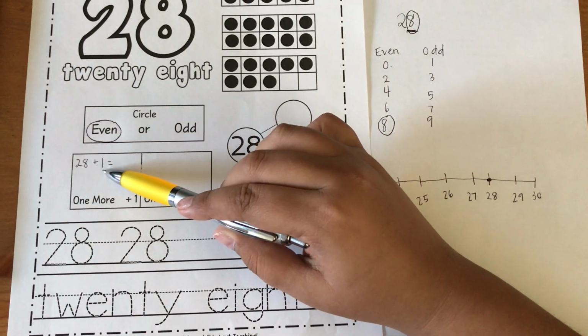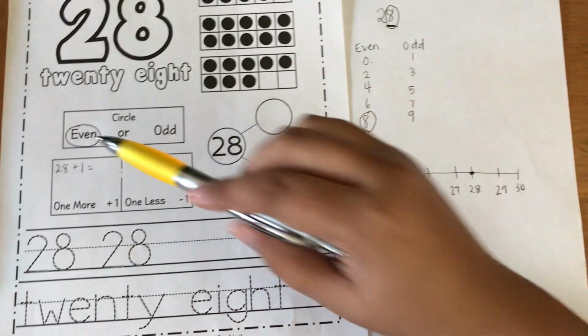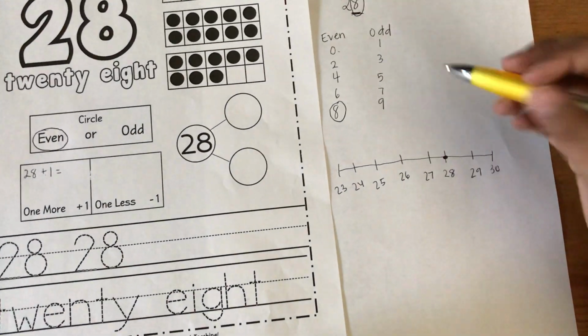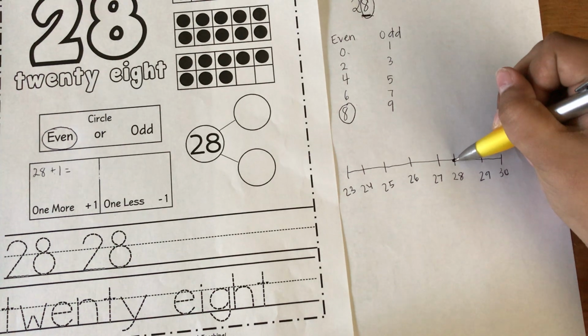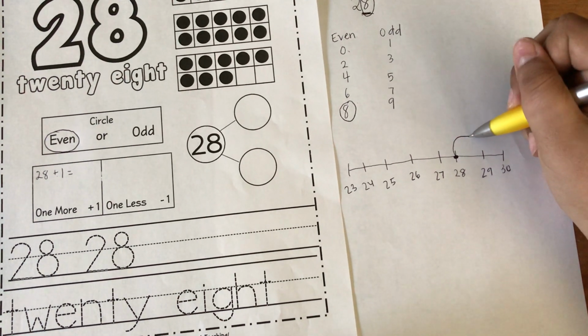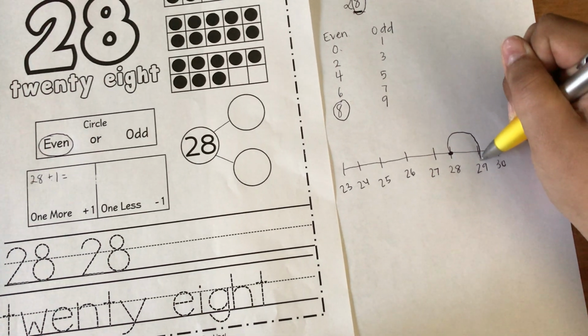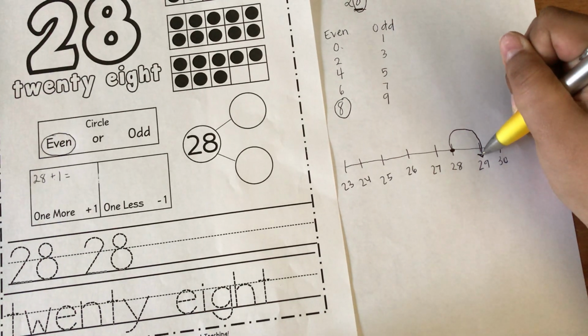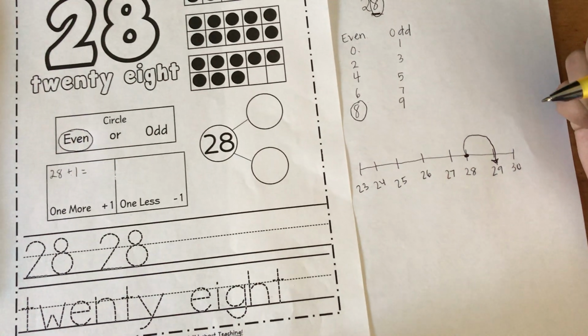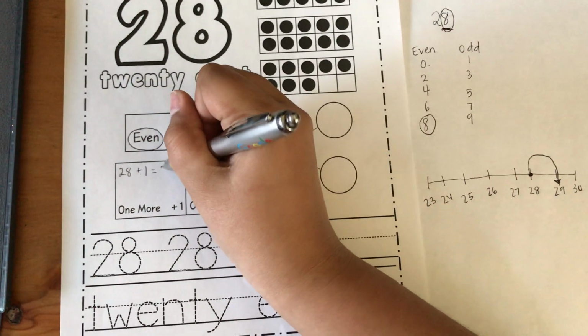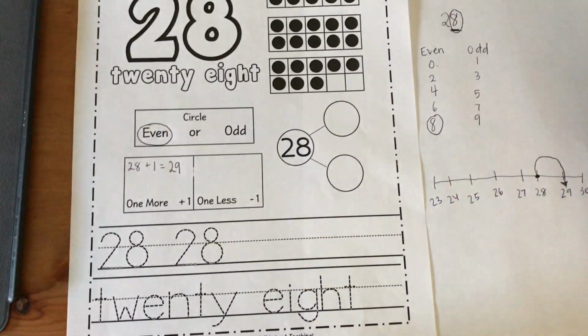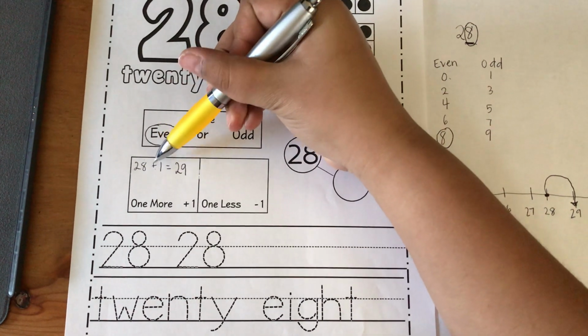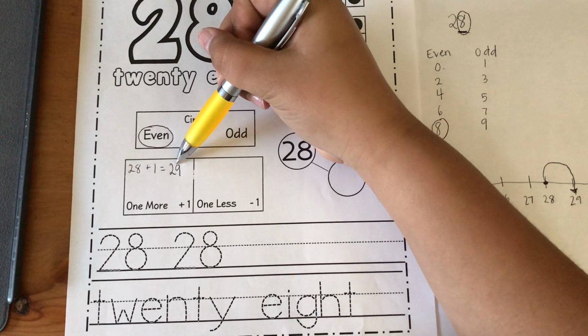What number is that? So 1. It's going to get bigger by 1. So we move from my 28 and jump 1 hash mark over. So my answer becomes 29. You're going to write in 29. So 28 plus 1 equals 29.